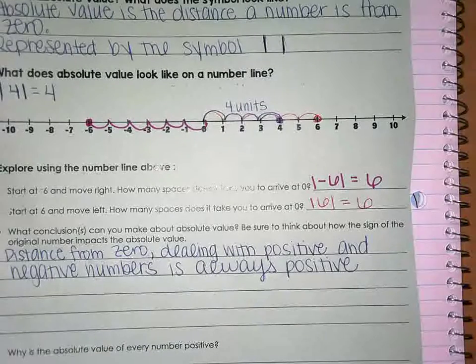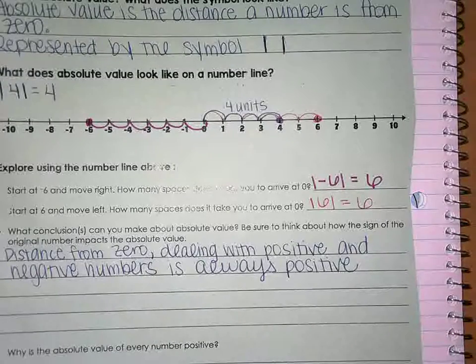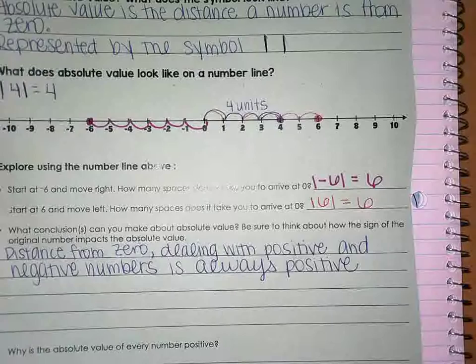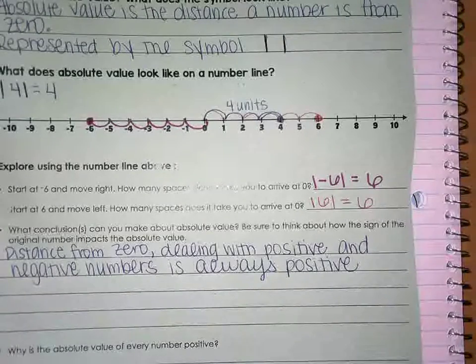What else do you notice? What do you notice specifically about the number? What about the number? What, guys? It's the same. So no matter what, the number is always going to stay the same.